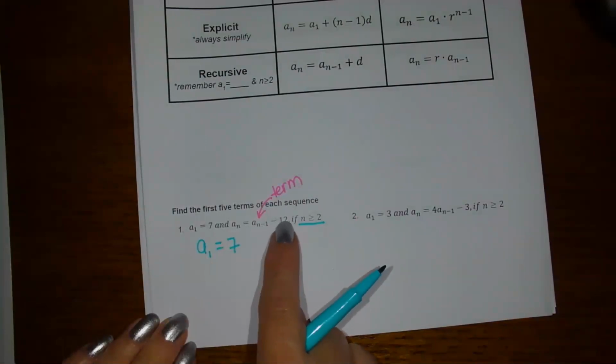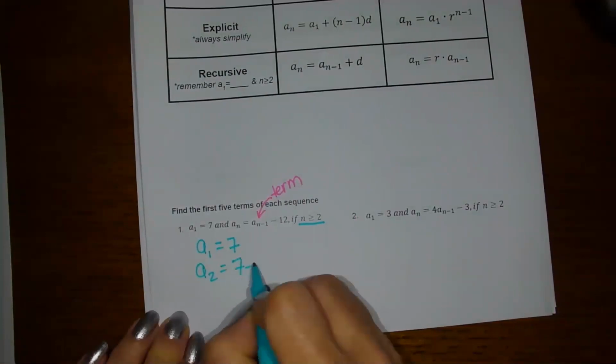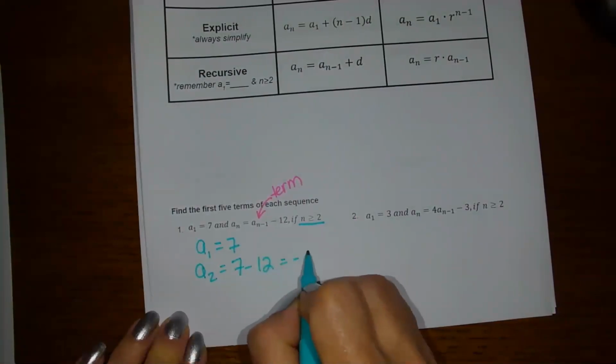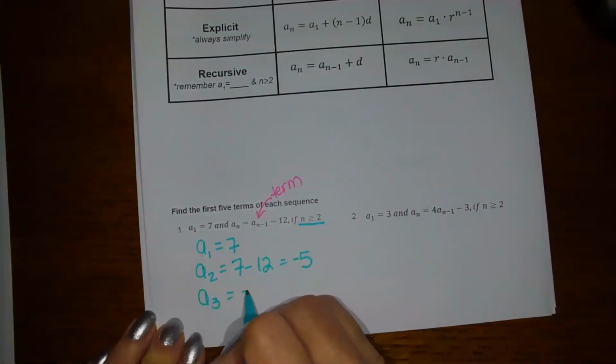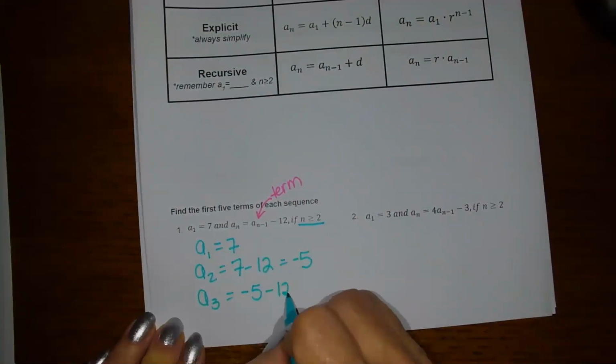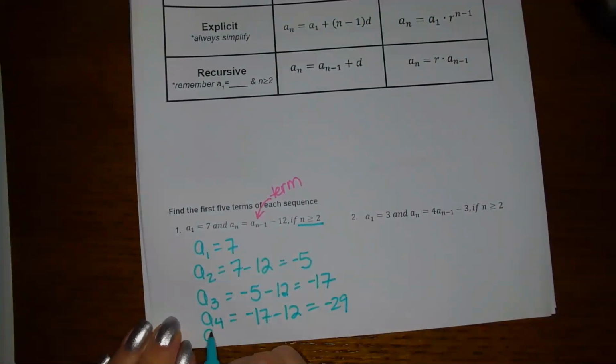Okay? So if a1 is 7 and the term I'm looking for is the term I have minus 12, then a2 is simply 7 minus 12, or negative 5. a3 then, I'm going to plug in negative 5. Negative 5 minus 12, which is negative 17. a4 is going to be negative 17 minus 12, which is what? Negative 29. And then a5 is negative 29 minus 12 equals negative 41.